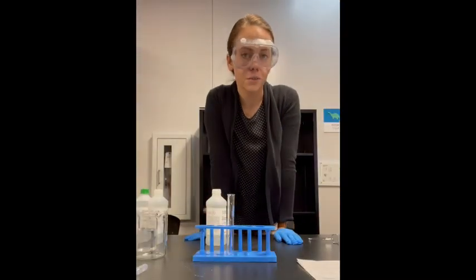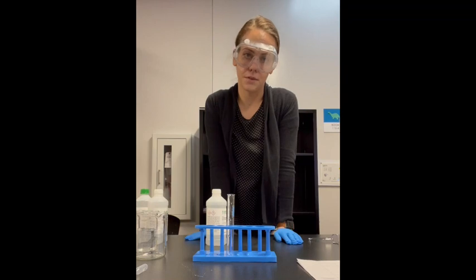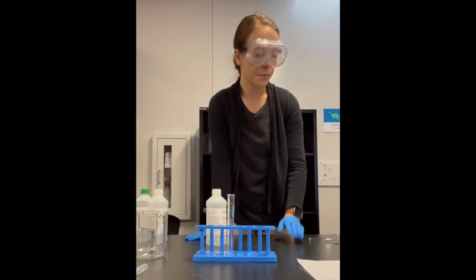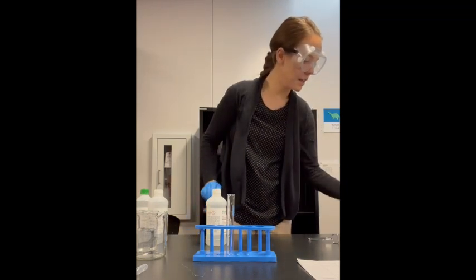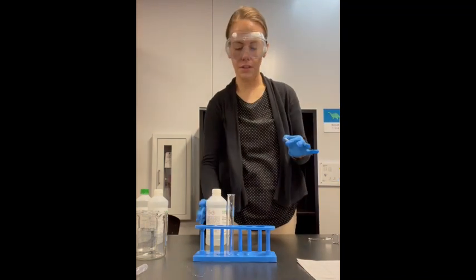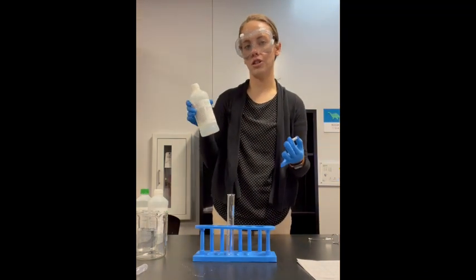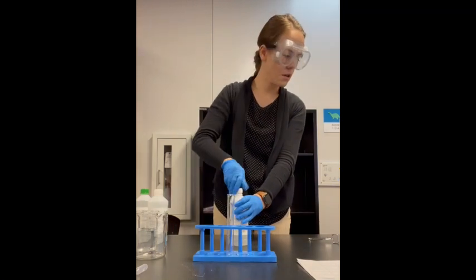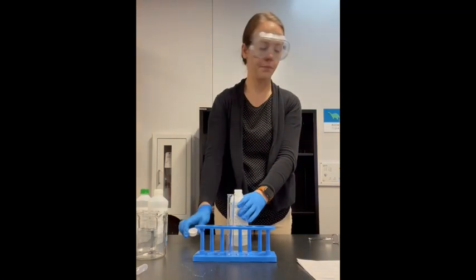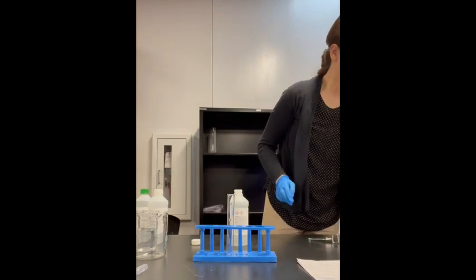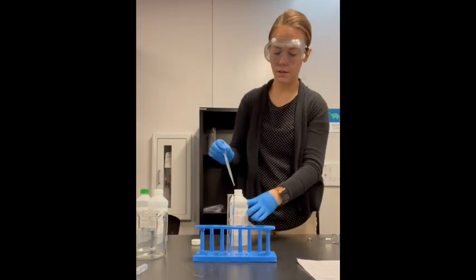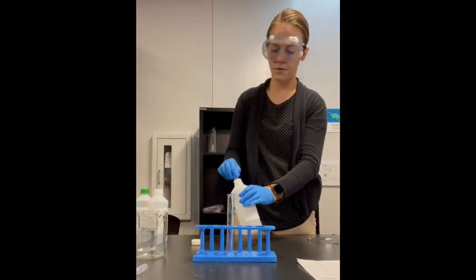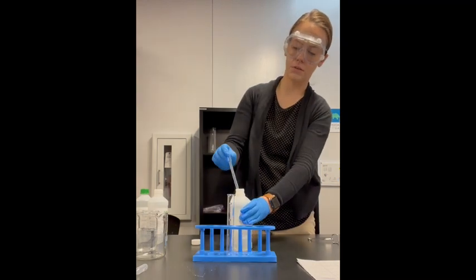Okay, the next reaction we're gonna do is a single replacement reaction. We're gonna take a piece of zinc and some hydrochloric acid, which is HCl. This is a pretty strong acid. We don't mess around with hydrochloric acid, so I got my gloves on, got my goggles on. If enough of it gets on your skin, it can give you a really bad chemical burn.